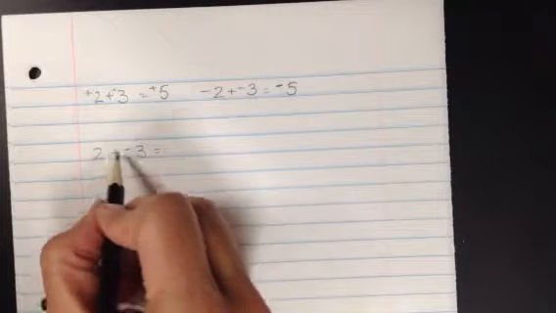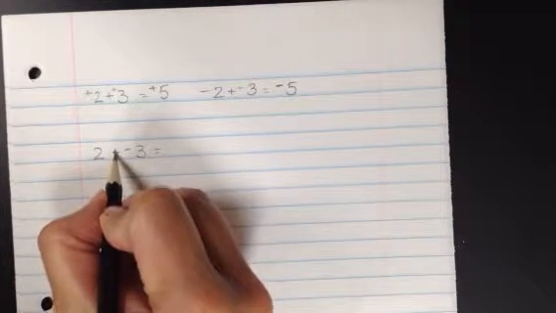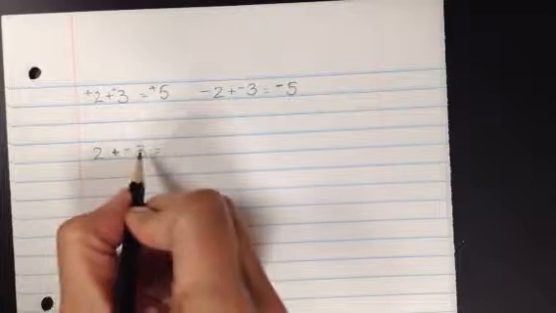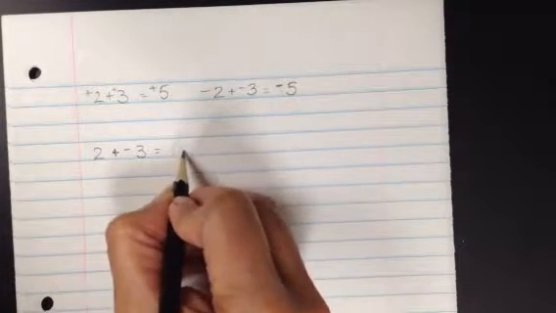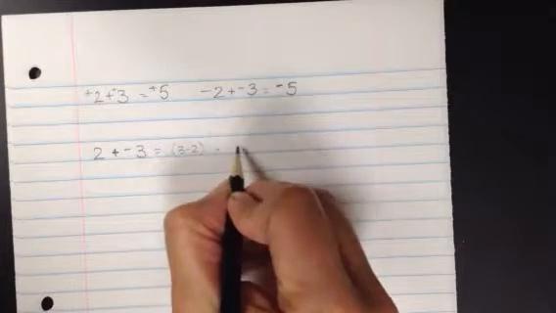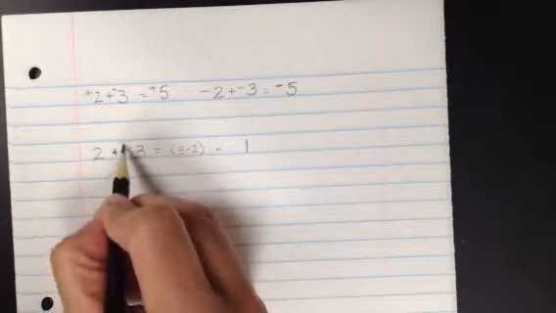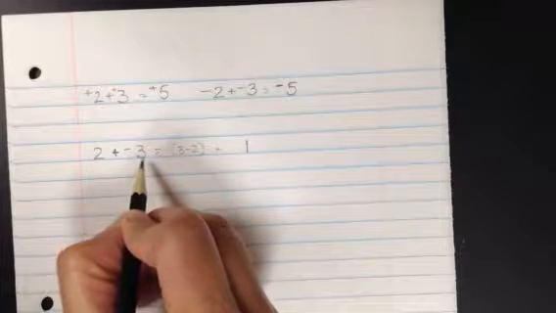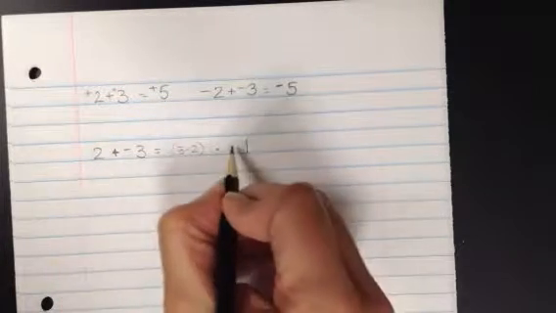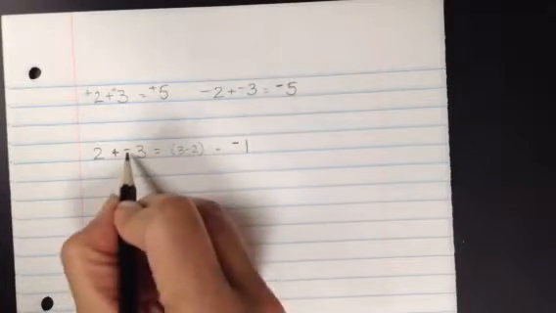This one, when you're adding two different signed numbers, you have to take the difference, meaning that it becomes 3 minus 2, which is 1, but then the sign depends on which of these numbers is bigger in absolute value. So the absolute value of the 3 is larger, so the answer would be negative 1 because that's the sign on that number.